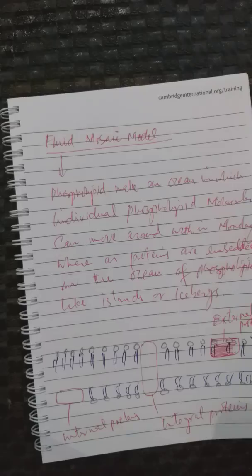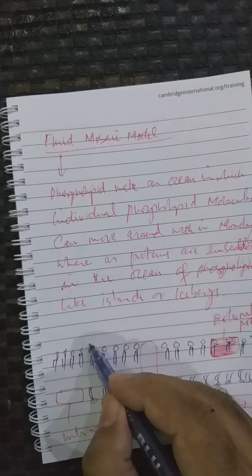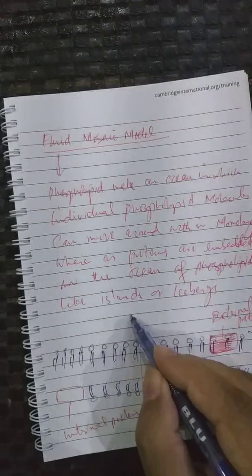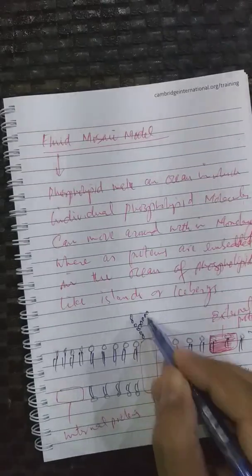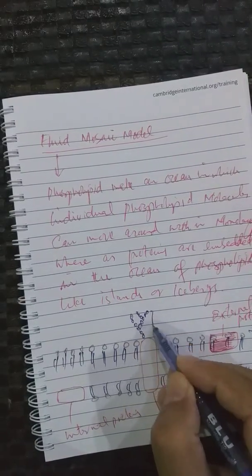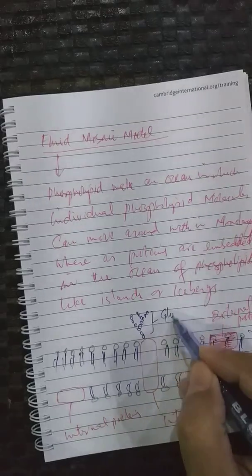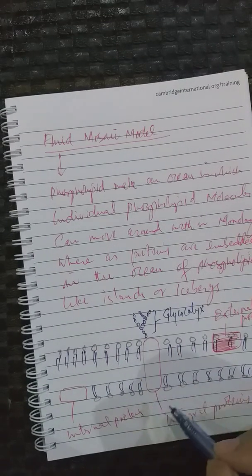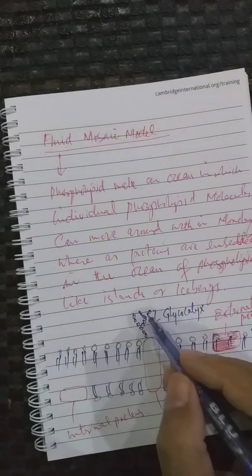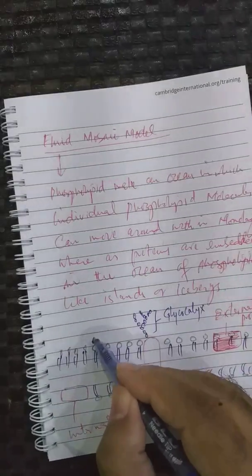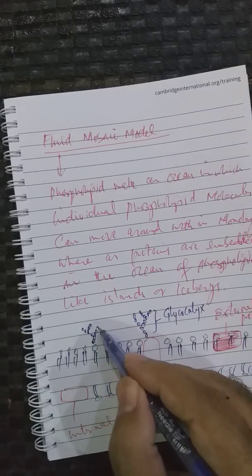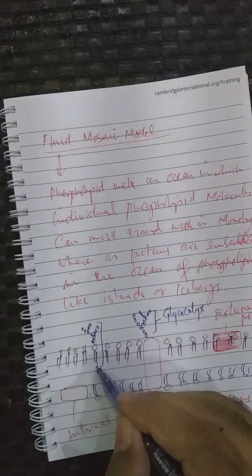These proteins may have carbohydrate chains attached with them, like a branched carbohydrate chain may be attached with this protein. This branched carbohydrate chain is known as glycocalyx, and this whole structure with this protein is known as glycoprotein. This glycocalyx may also be attached with phospholipids, and so this whole structure is known as glycolipid.